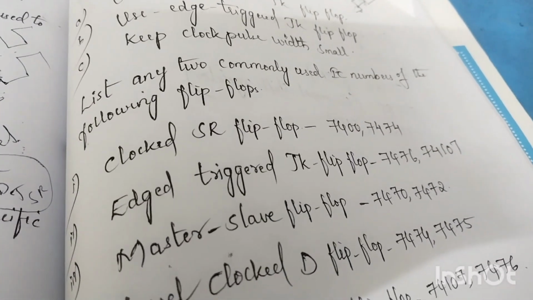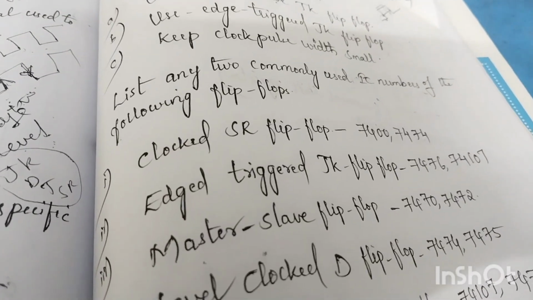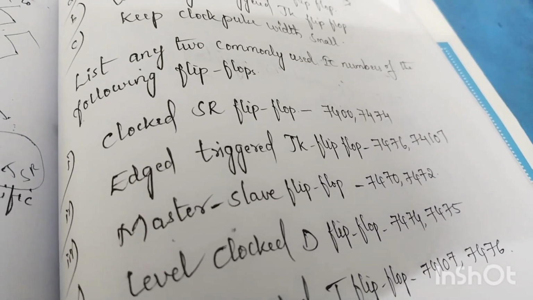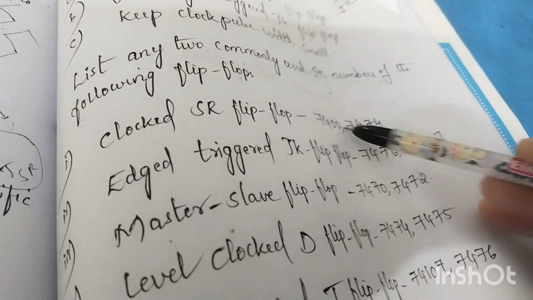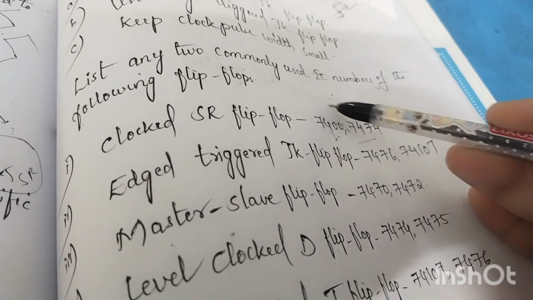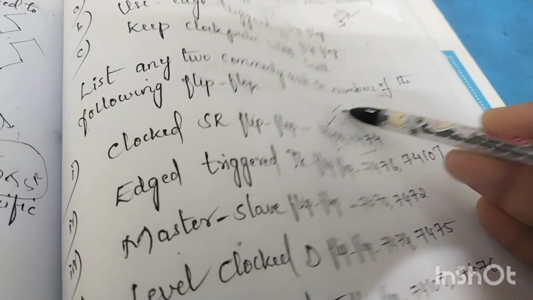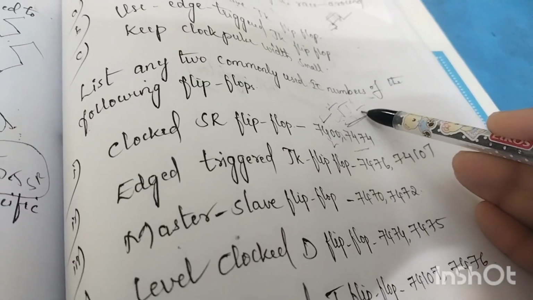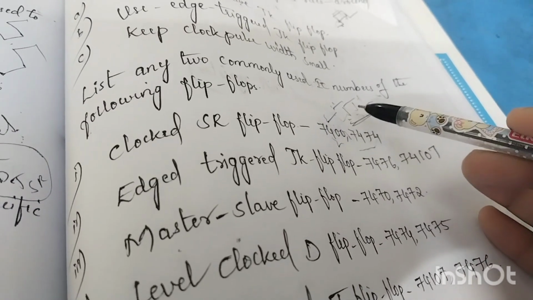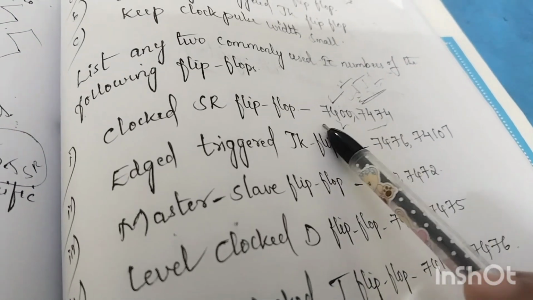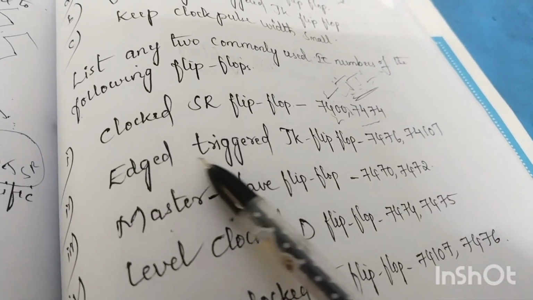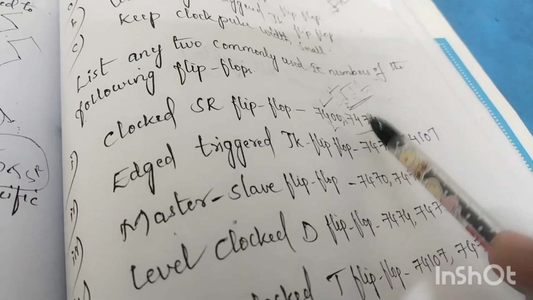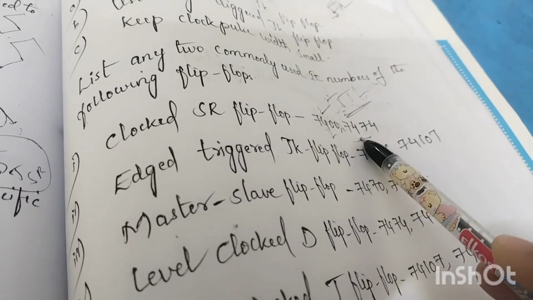Next we have, list any 2 commonly used IC numbers of the following flip-flops. First one we have clocked SR flip-flop. So do remember all these ICs, they start with 74 series. And 74 series belongs to TTL logic family, transistor transistor logic family. So if the question comes, write the TTL IC numbers, then in such case also you can write these IC numbers. For clocked SR flip-flop, the IC numbers are 7400, 7474. See here, the starting digits are from 74 only.